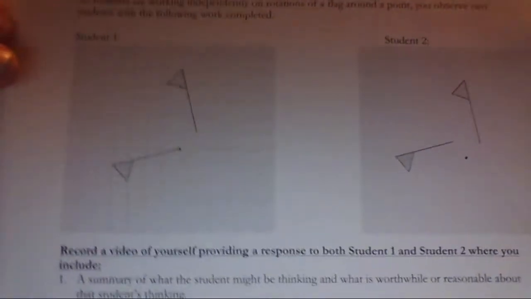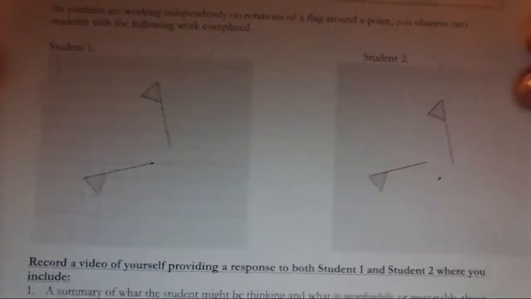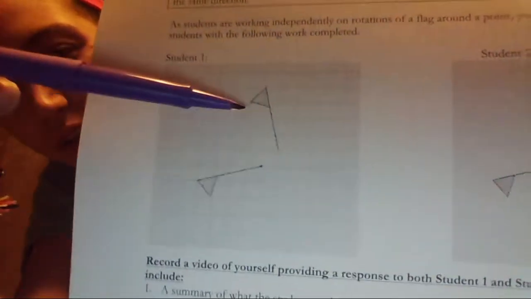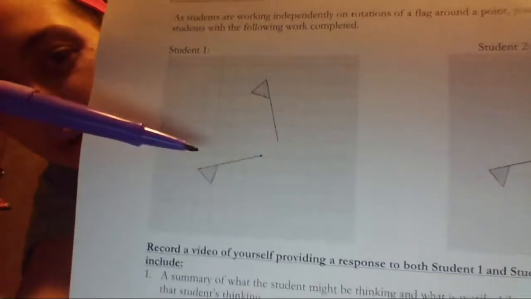Hello. So what I'm going to be doing today is going over two different students' responses to one series of rotations that they are working on for a homework assignment. In my diagram, I printed this out just ahead of time so I'd be able to demonstrate a little bit more clearly. We have both of these two students' reasonings for student 1 and student 2, where they're trying to rotate the first flag that is upright to the second flag that is down right.